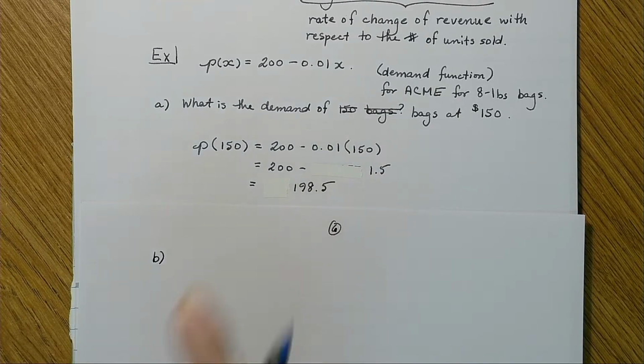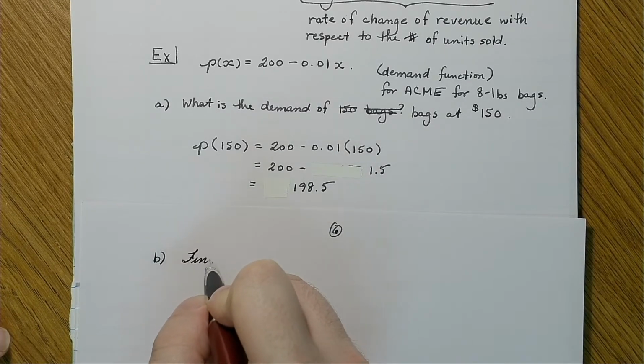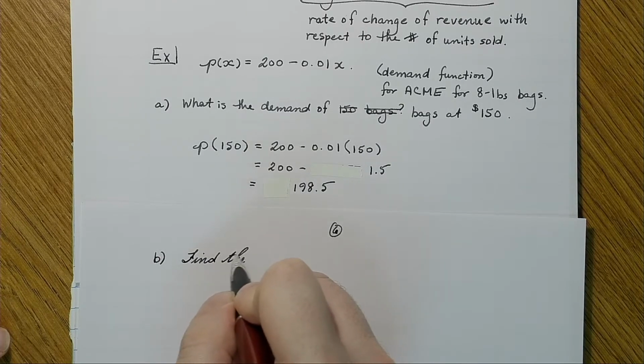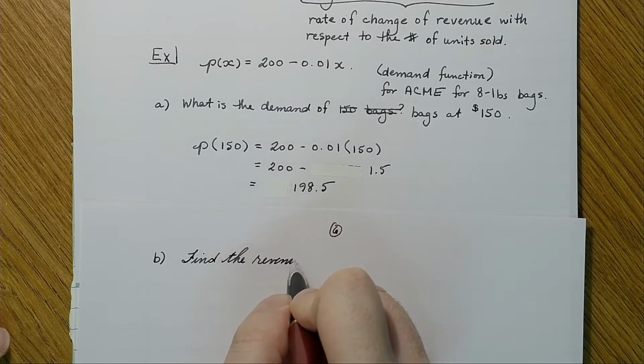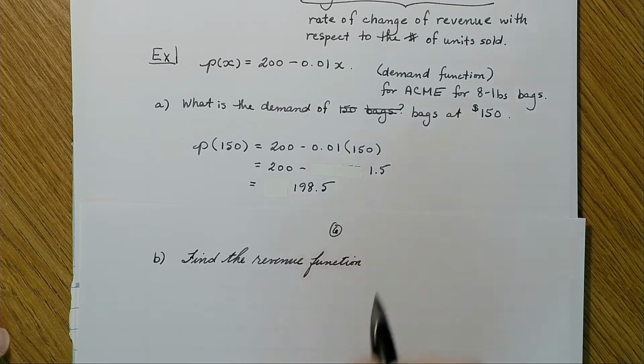200 minus 1.5 gives me 198.5. So for the revenue function, all we're doing is taking that demand function and multiplying it by x.